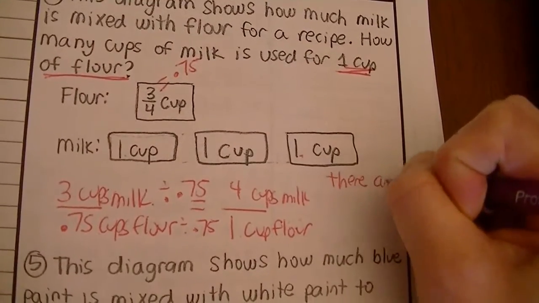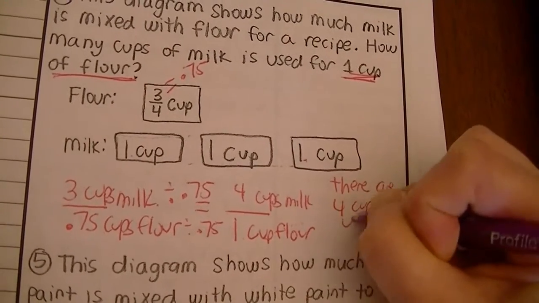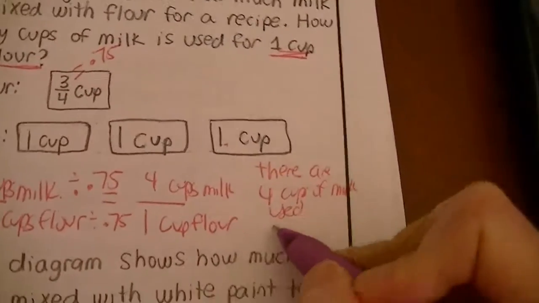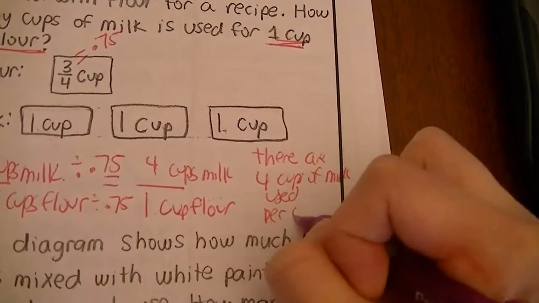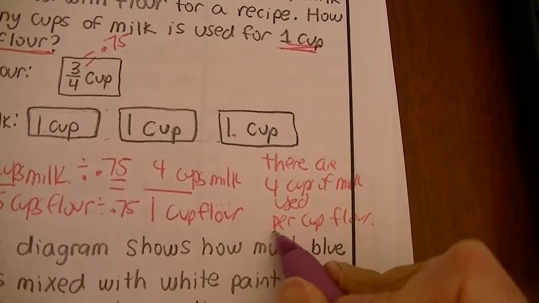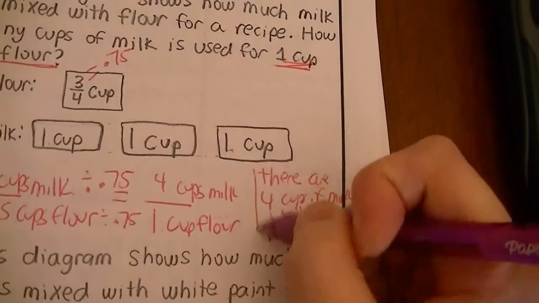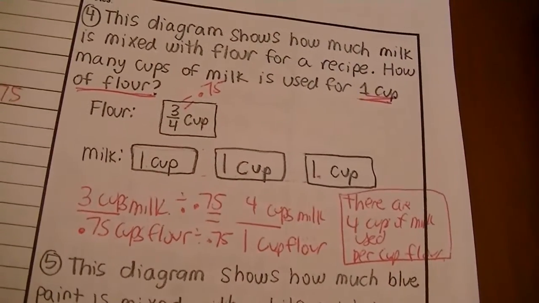There are 4 cups of milk used. Instead of saying "for every 1 cup of flour," I could say "per cup flour," because that implies per cup means for 1 cup flour, okay? Same thing. You should try number 5 on your own.